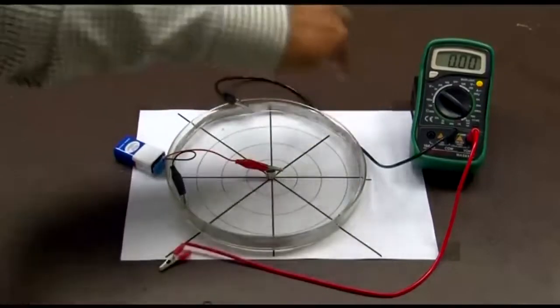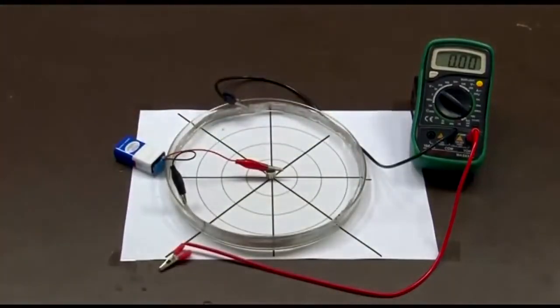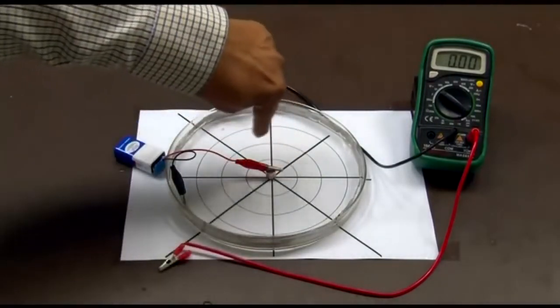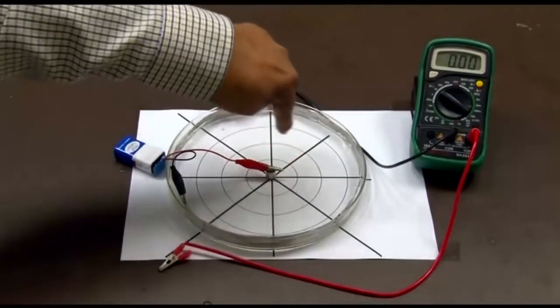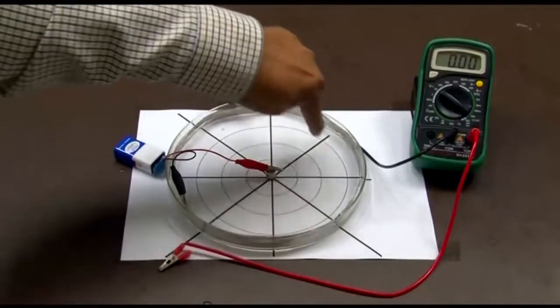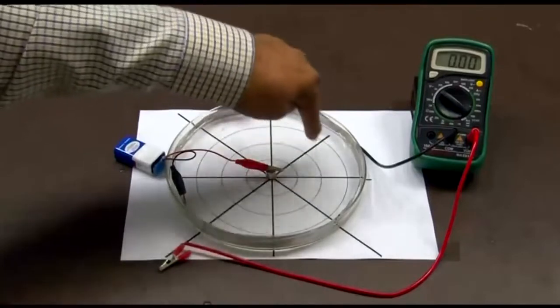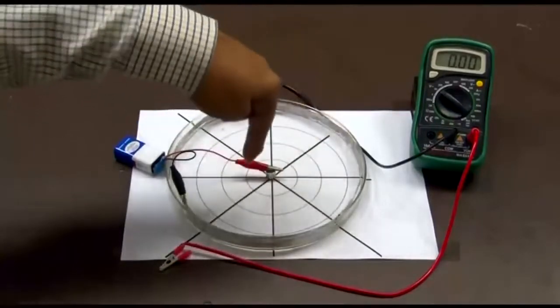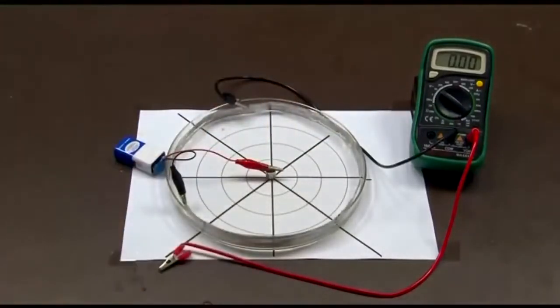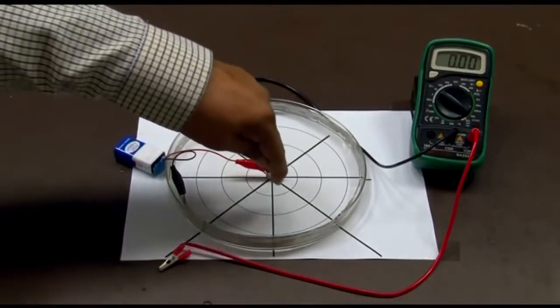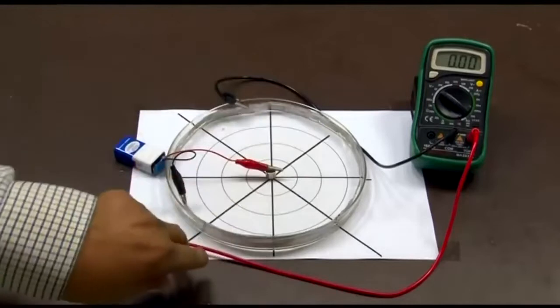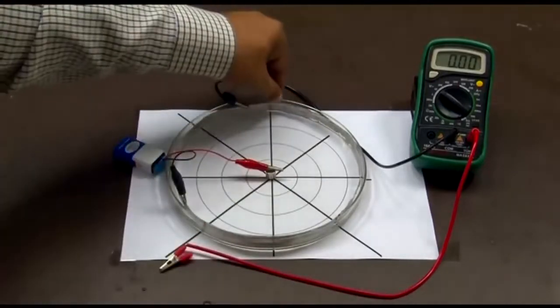So, distances are not exactly the same, but nevertheless you can realize that if I am on a circle, the potential is almost the same, and if I go to another circle, again the potential is almost the same, although with a different value. Remember this is our 0.